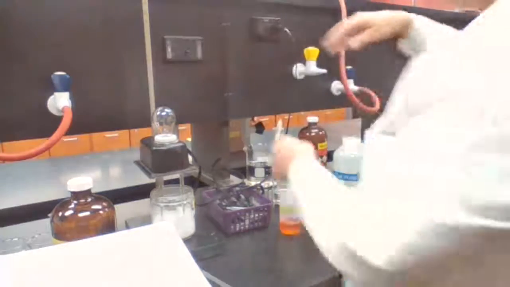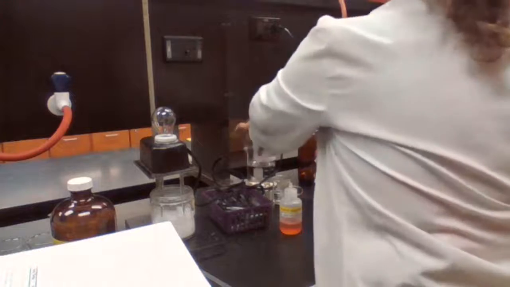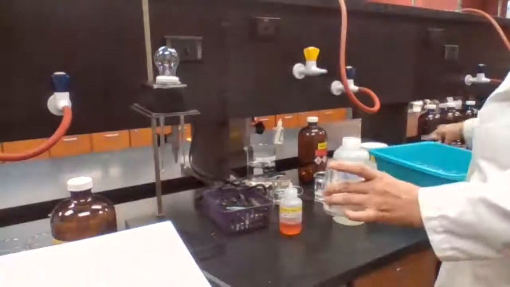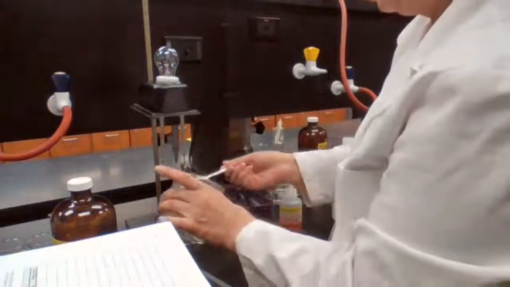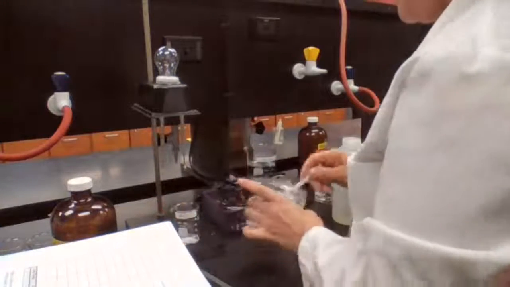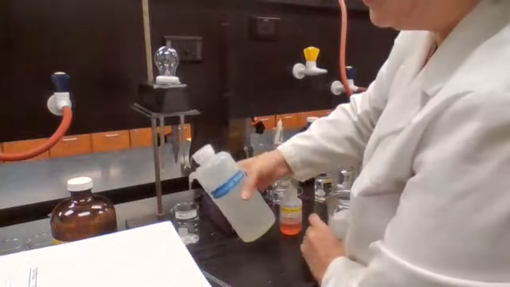Non-electrolyte, because there is no light, and because it's solid. Now, if we have NaCl in water, so basically we take the NaCl, place it in a beaker, and we add some DI water.